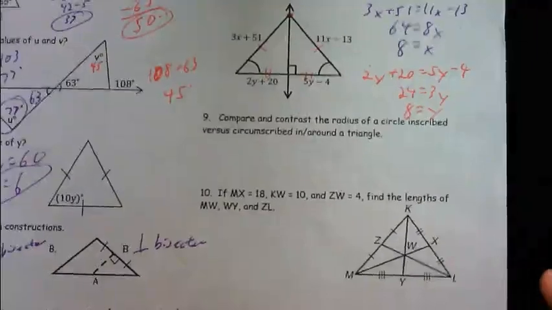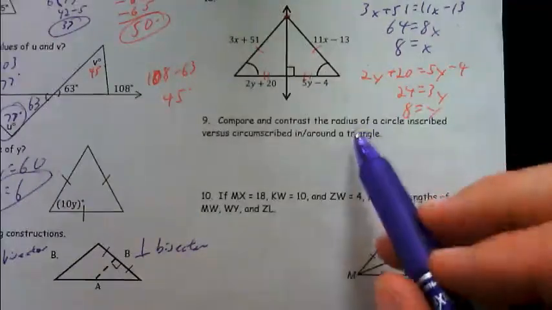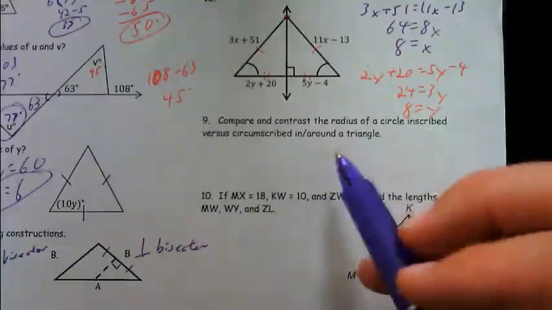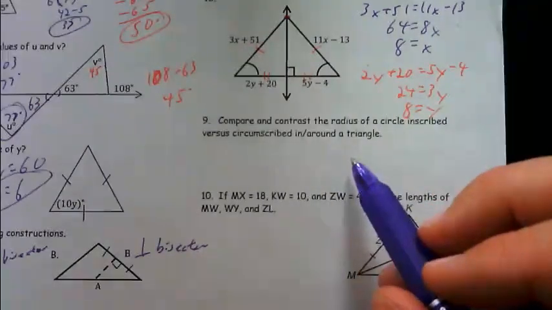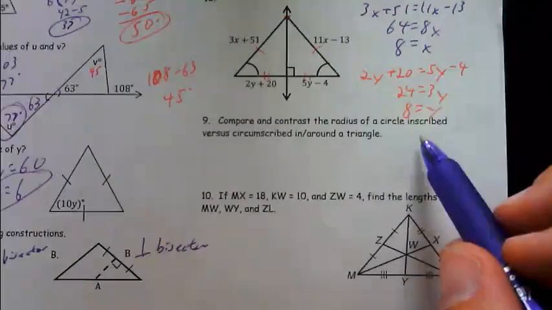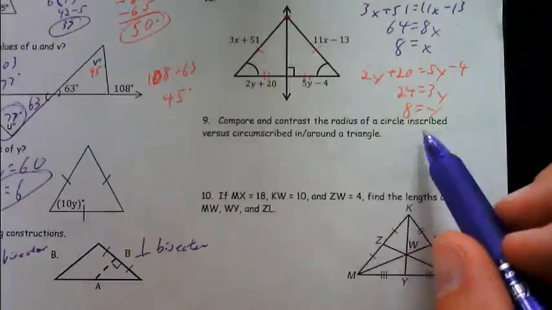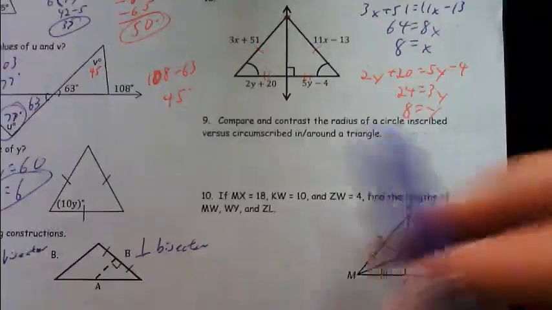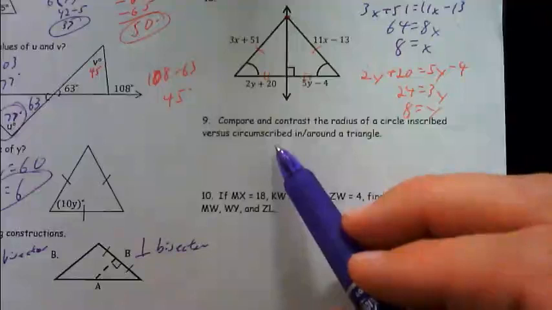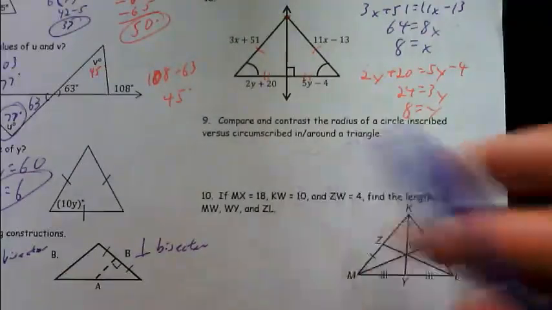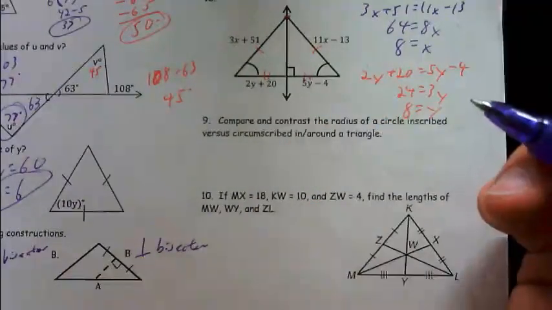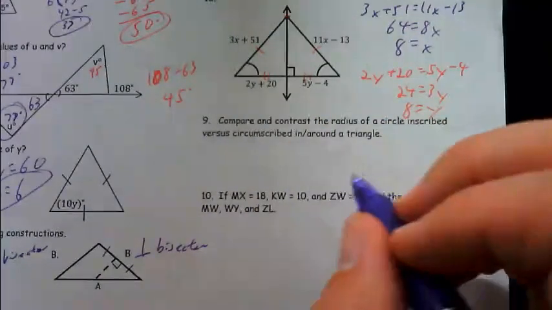Okay, number 9. Compare and contrast the radius of a circle inscribed versus circumscribed in or around a triangle. So, inscribed, the radius is going to be the distance from the incenter to a side. The circumscribed circle, the radius will be the distance from the circumcenter to the vertex. So, the circumscribed circle is always going to be larger.